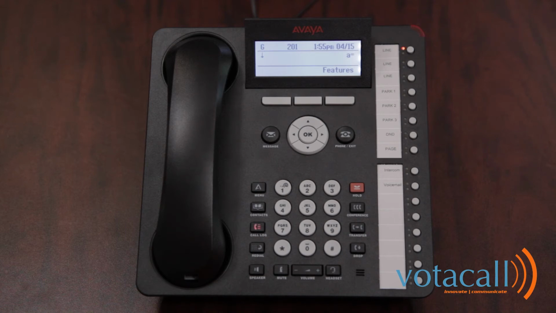I'm going to pick up that call from another phone here in the office. You'll see that call is gone now from park. I'm now going to park that call on someone else's phone.